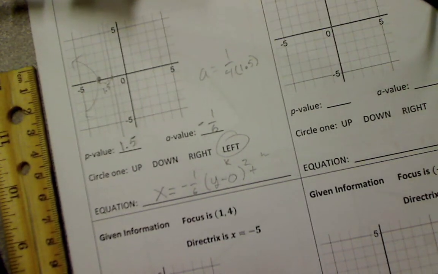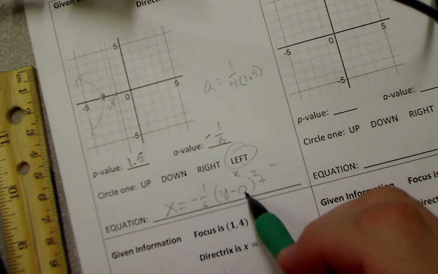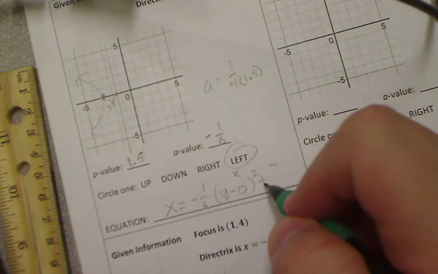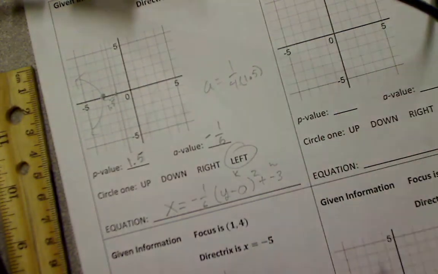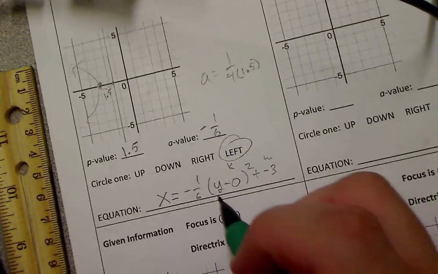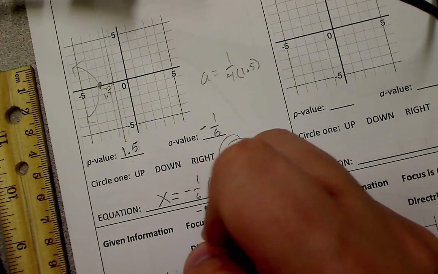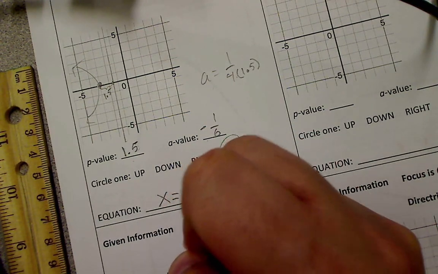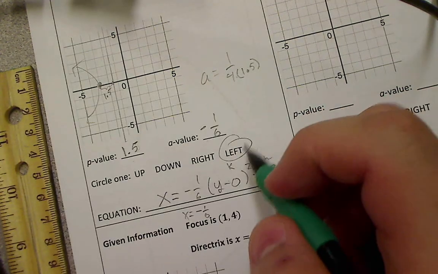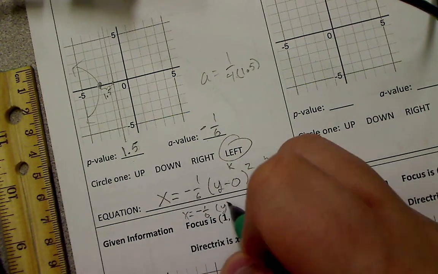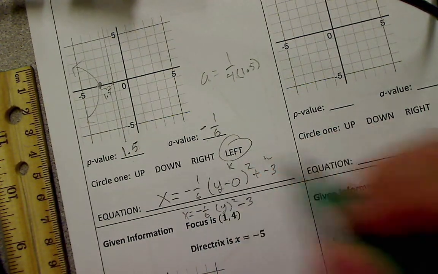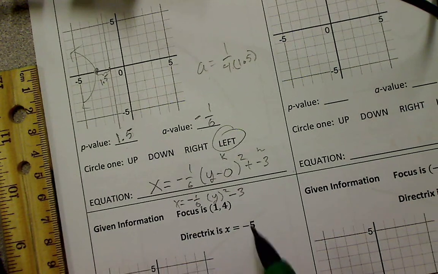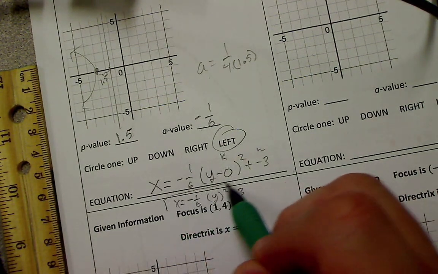You could just leave it as y squared plus k, and in this case it would be plus a negative 3. So my equation itself, rewritten right below it, is going to be x equals negative 1 over 6 y squared minus 3. And that's how it's going to work. So this is what you're looking for right here.